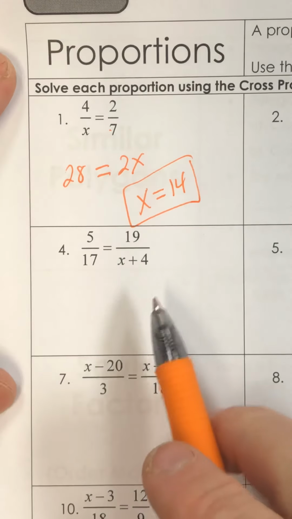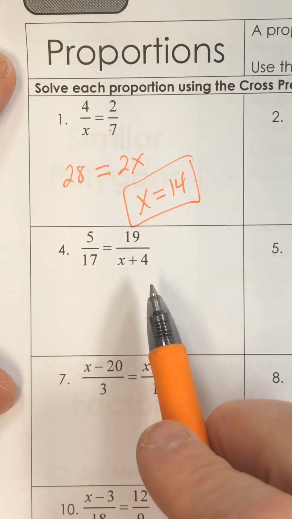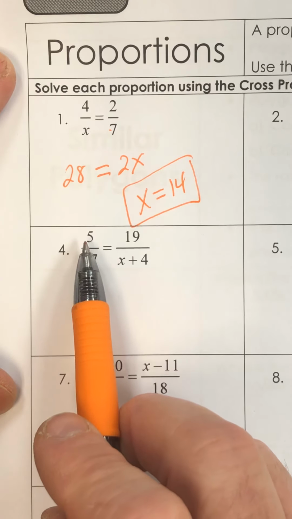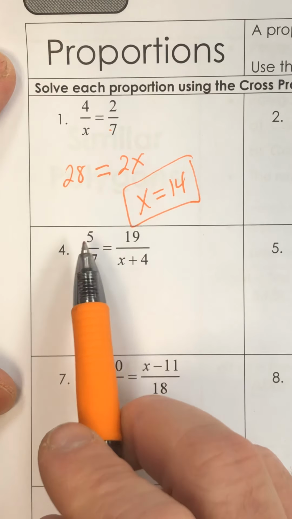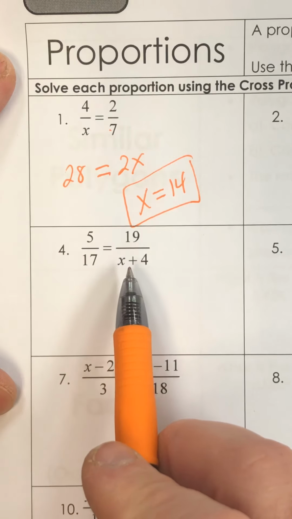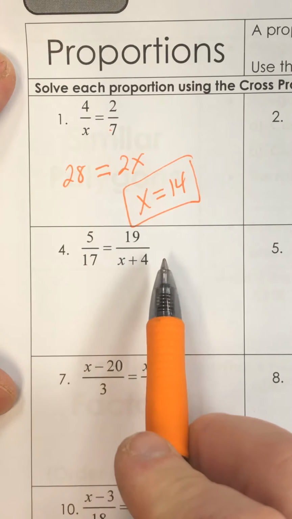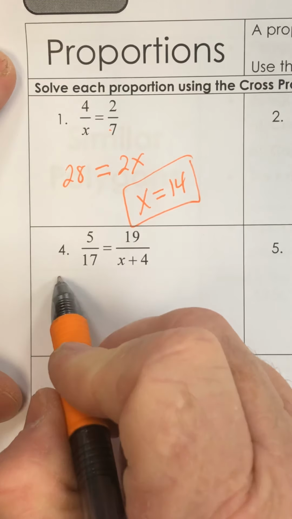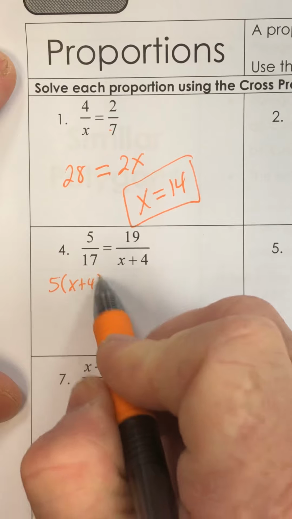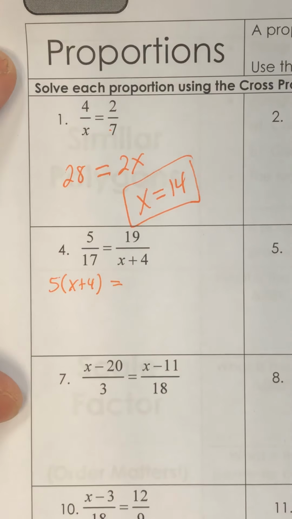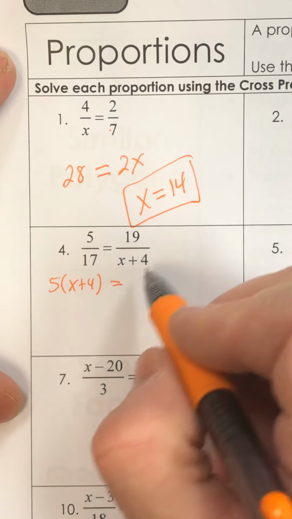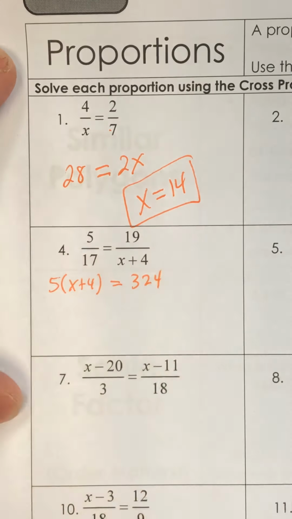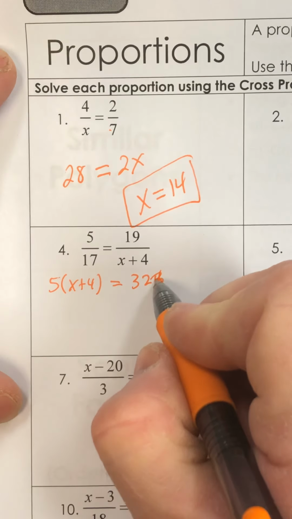Now, if you have binomials like this x plus 4, you have to distribute. Like cross multiplying 5 to x plus 4, you multiply the 5 to the x and the 4. So you just distribute it through. So 5x and 20. So it's basically 5 times x plus 4 equals whatever 19 times 17 is. What's that? 323. After I calculate. Ooh, what did I do? 323.